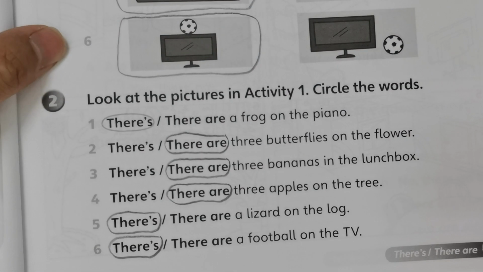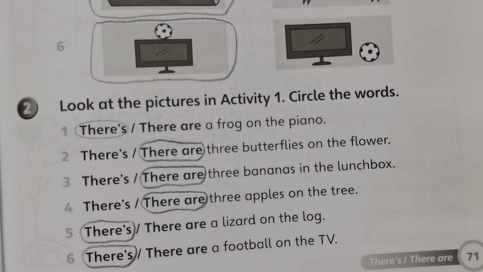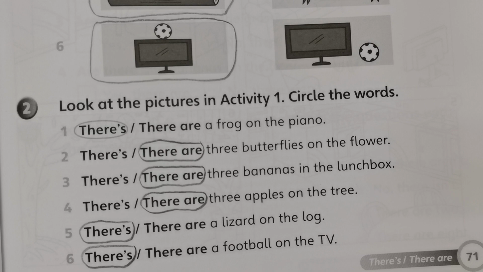So that's it for today. This is Year 2, Super Minds Workbook on page 70 to 71. So that's it for today.